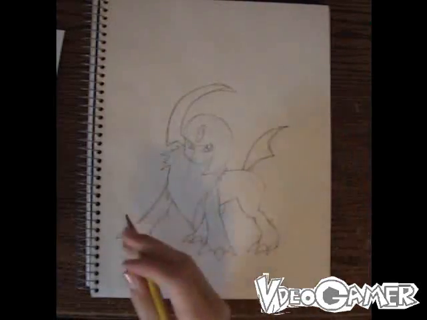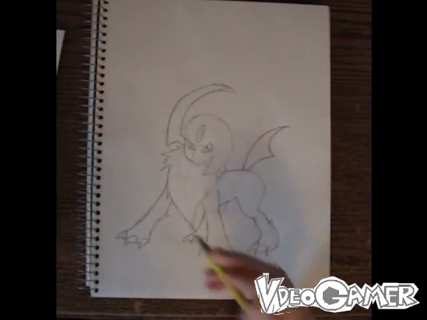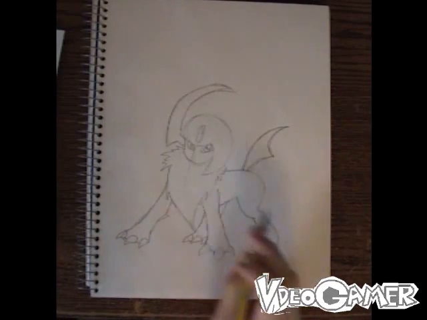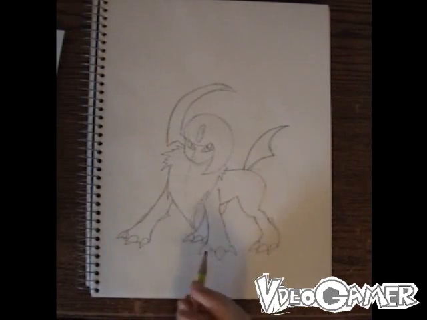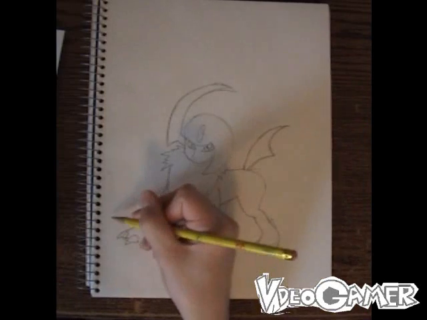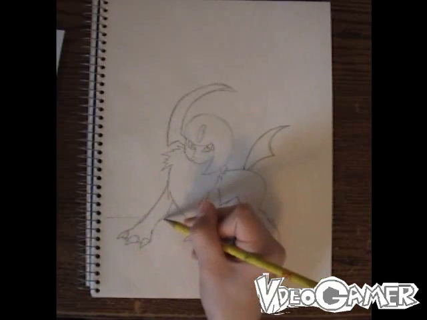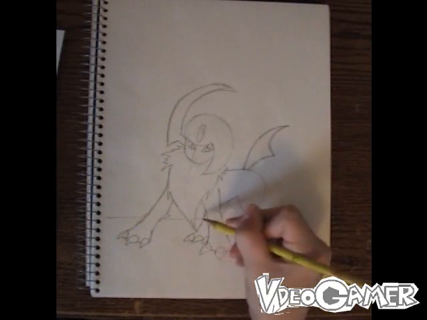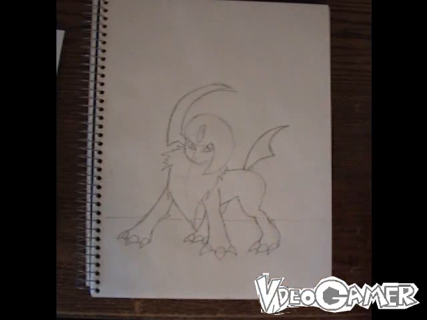And here I have just the pencil sketch of Absol right now. I'm not really going to add a background, just a horizon line, so I can add in some more color and such. Then I'm going to now color Absol.